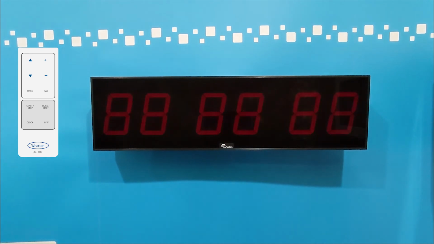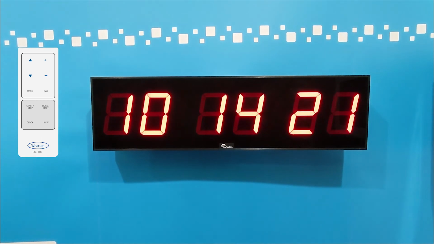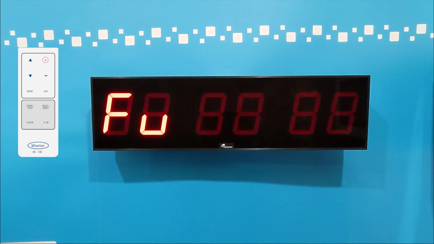Once this is done, navigate to the Sync menu and select NTP from the list of synchronization options. The menu will now prompt you to enter each octet of the NTP server's IP address.